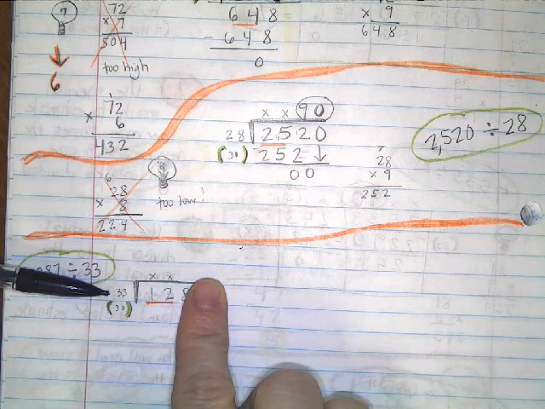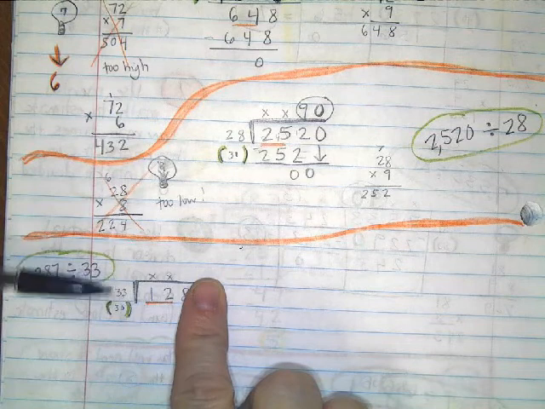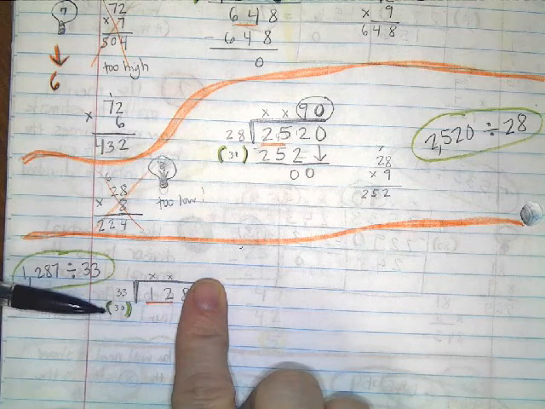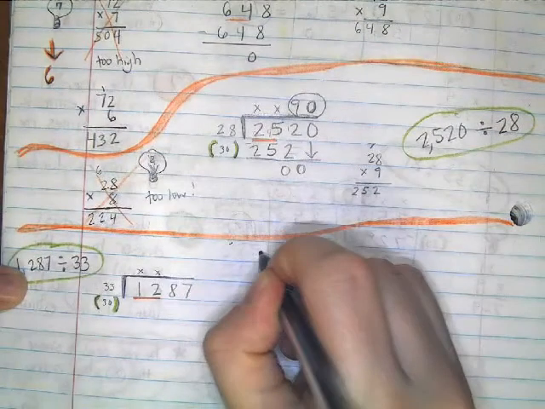So if I did 30 times 4, it would be 120. But I'm going to have to do 33 times 4. So it would be 3 more groups of 4 added to 120. So it would end up being 132. It's going to be too high. So it can't be 4.